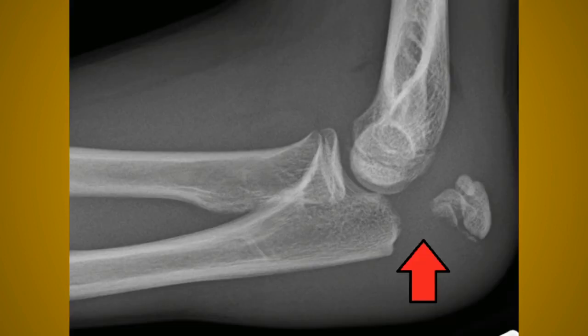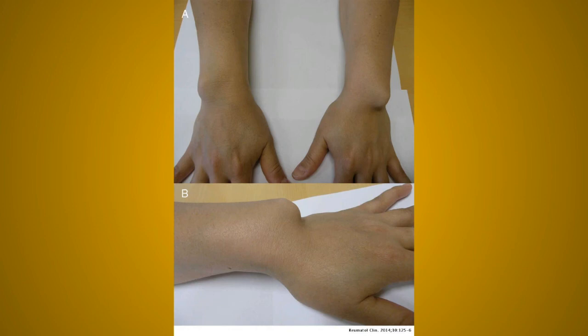Next is the fracture of the olecranon process. This fracture is common and is caused by a fall on the point of the elbow. Whenever you fall on the point of the elbow, the olecranon process gets fractured. Now next is Madelung's deformity. In Madelung's deformity, there is dorsal subluxation, which is the displacement of the lower end of the ulna due to retarded growth of the lower end of the radius bone.